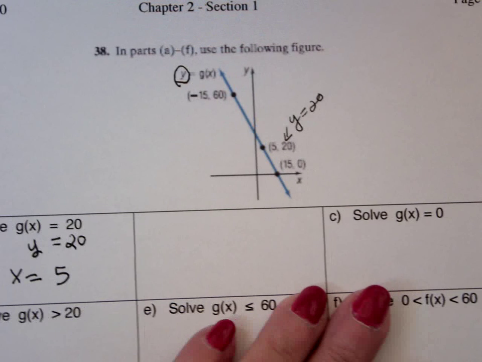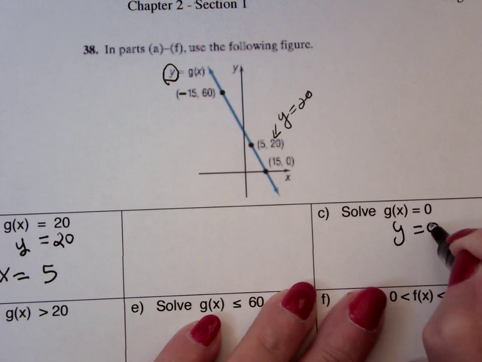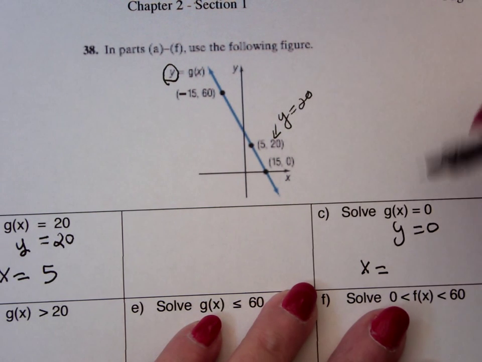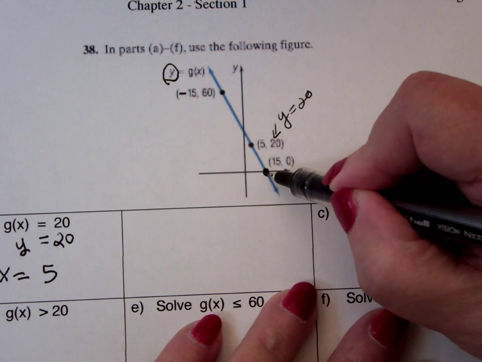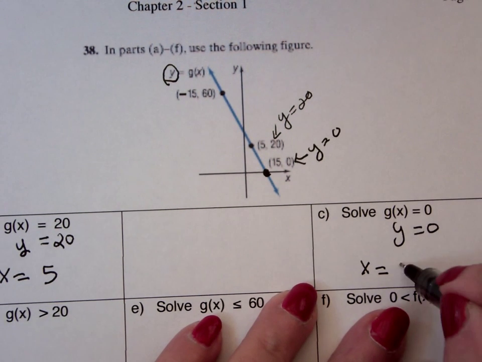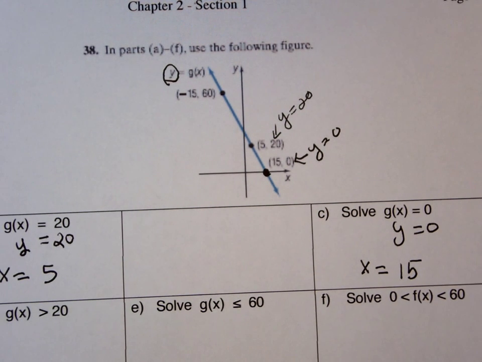And for what x value does y equal 0? X equals, now I'm on the x-axis, that says y equals 0. And x equals 15. That's not so bad. It's going to be the dang inequalities.